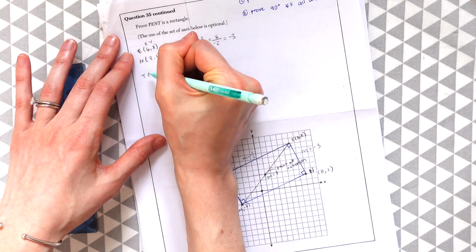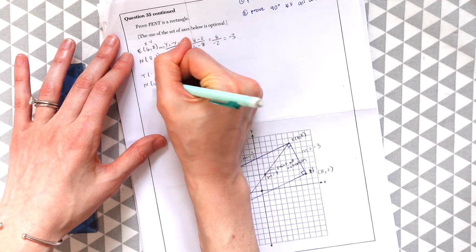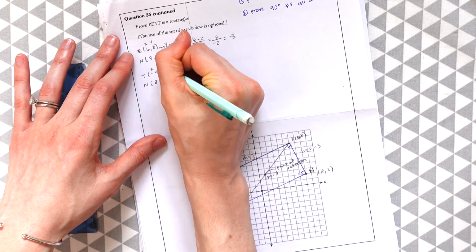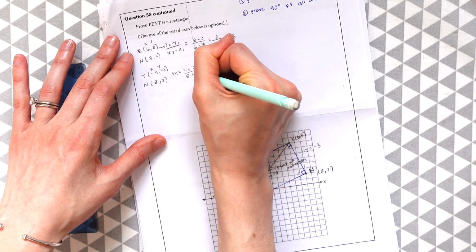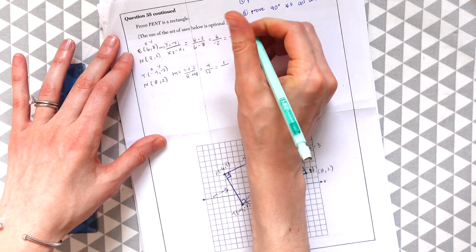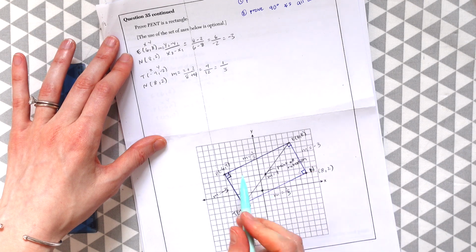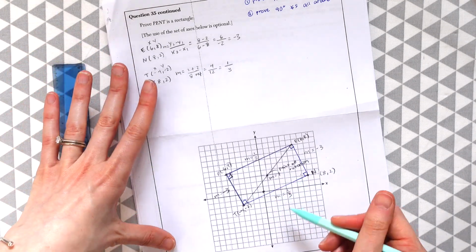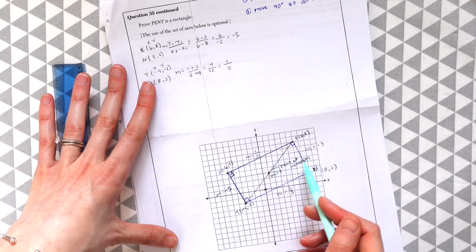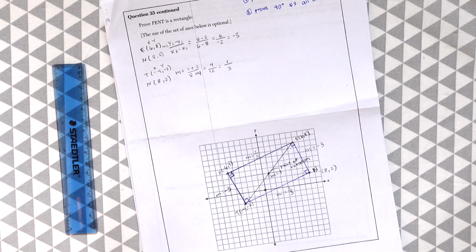So T is -4, -2, and N is 8, 2. Okay, good. This also is equal slopes on the other side. So they're equal slopes, and they're both negative reciprocals of each other. So actually finding this information checks off everything we needed to do.